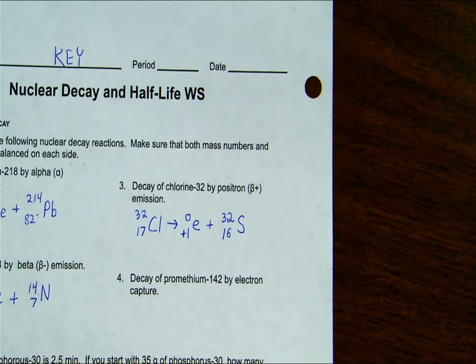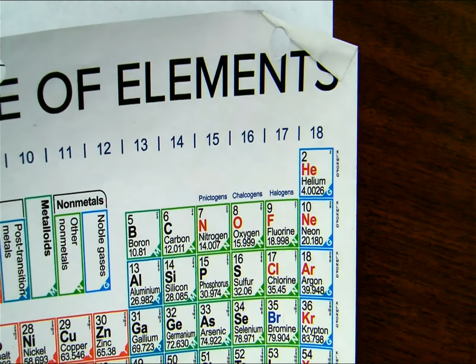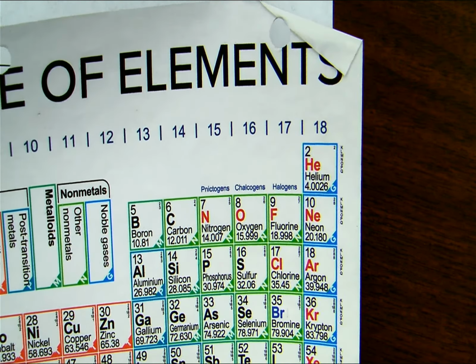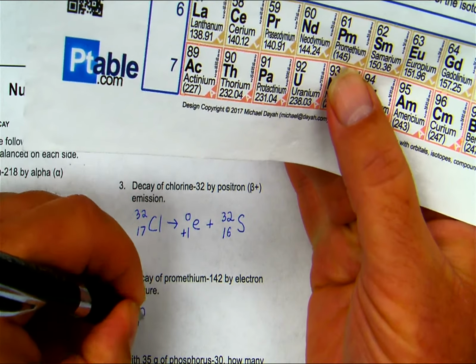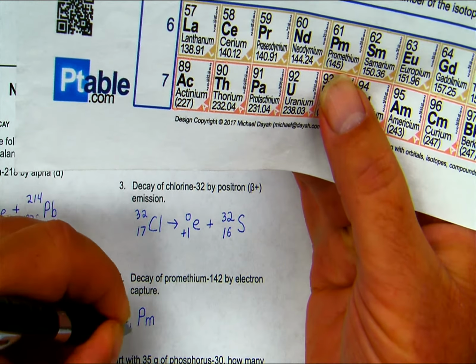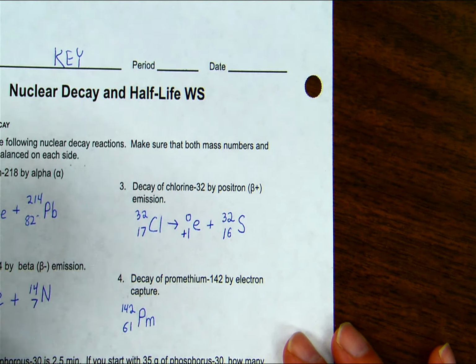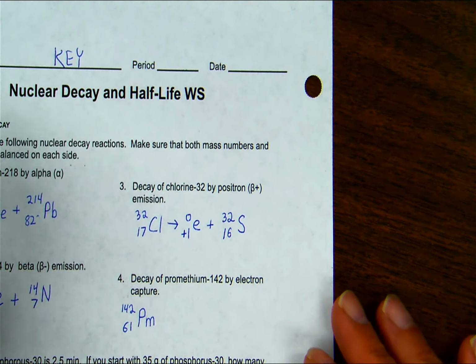Number 4, decay of promethium-142 by electron capture. Promethium is atomic number 61 with atomic symbol Pm. In the process of electron capture, now we're showing something that takes place before the daughter is formed.